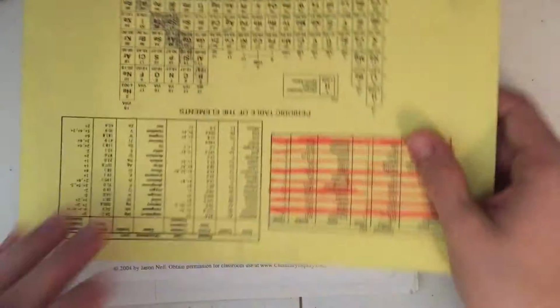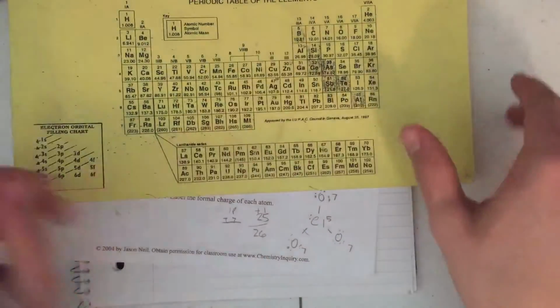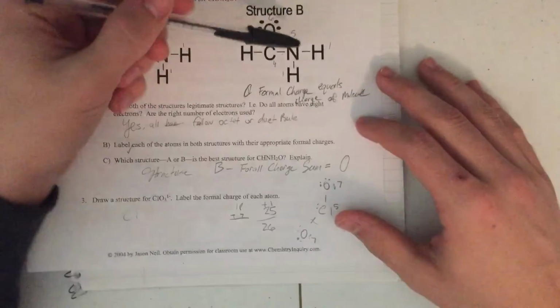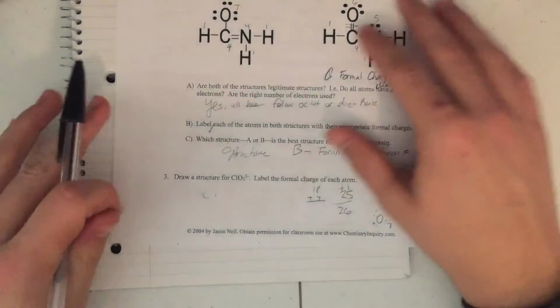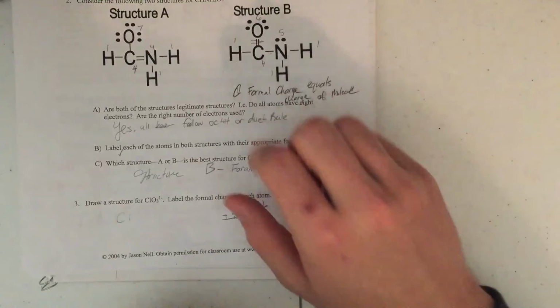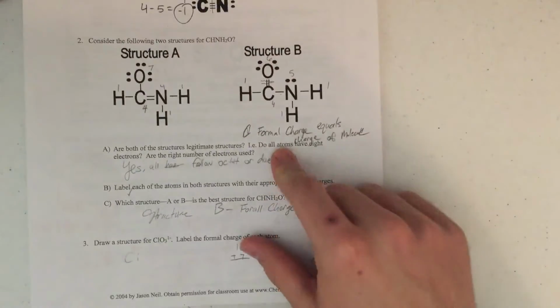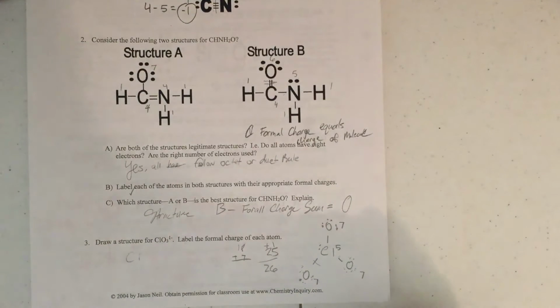Nitrogen is right here, in group 15, so it's supposed to have 5 valence electrons. 1, 2, 3, 4, 5. Where in this one it has 1, 2, 3, 4. So that's going to be 1 off. And then hydrogen 1, 1, 1, carbon 1, 2, 3, 4. So this one is good, and that would be the one which is better for it. Hope that was helpful.